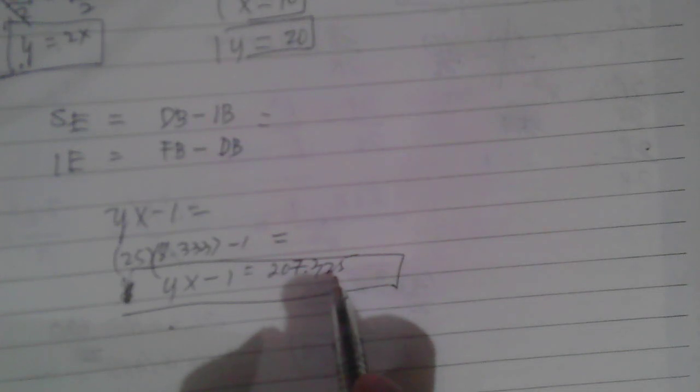Now you need to determine y and x from this.